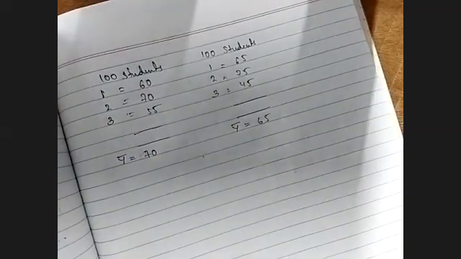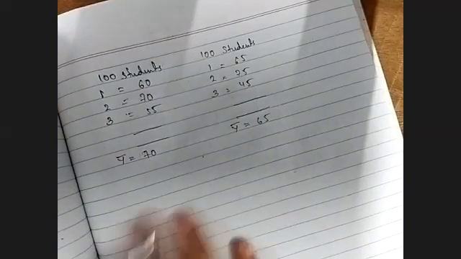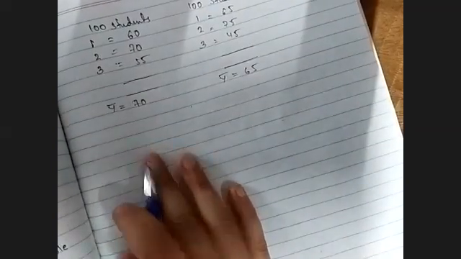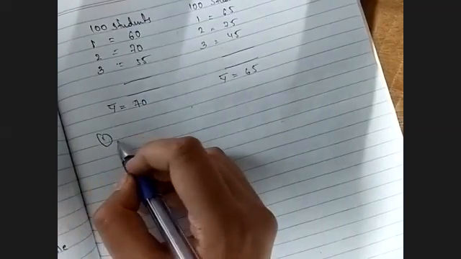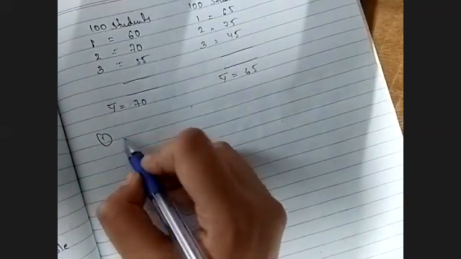Now what we will compare, we will compare two things. First, before textbook.